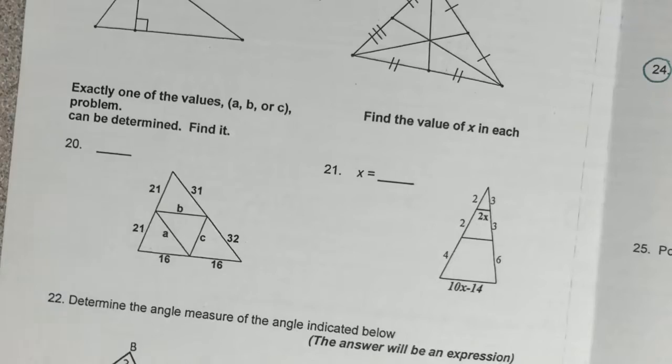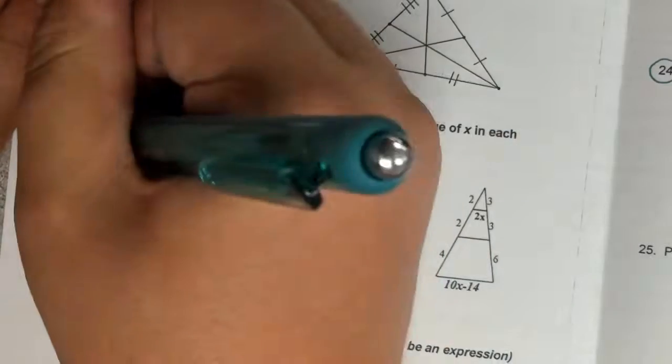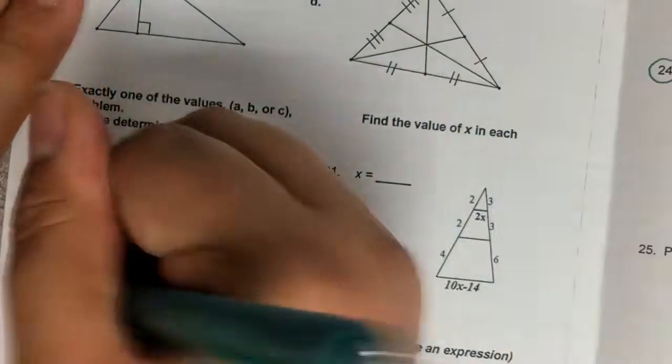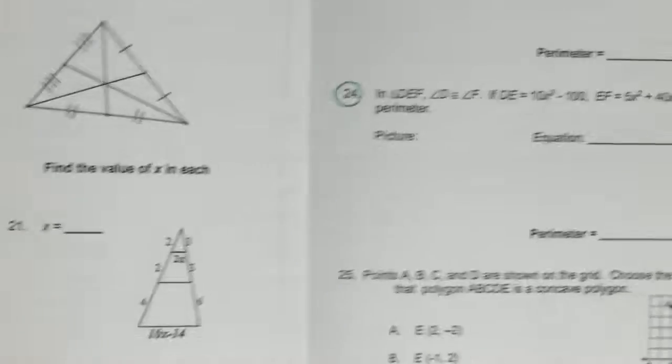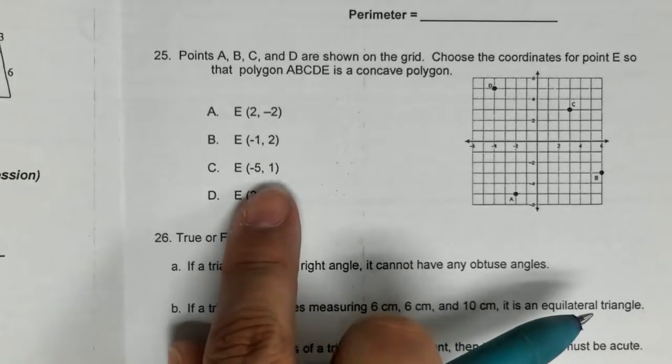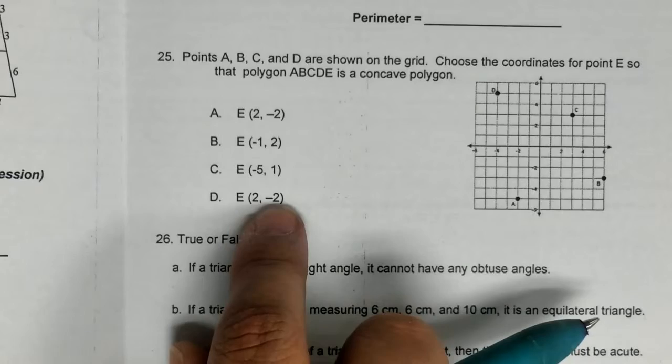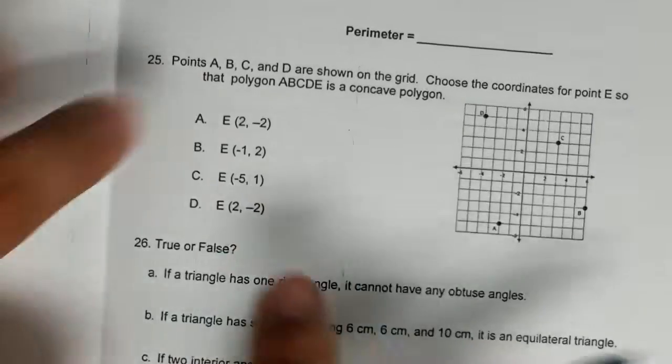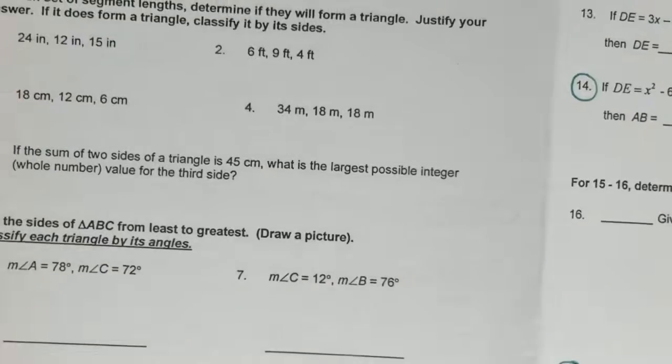Anybody want me to go over 20? Everybody today is asked about 20. Did we get to that? Maybe we don't know we need it. And I'm going to go over 22 as well. I will say number 25 is multiple answers. If you got to that question and you're like, I don't know why A and D are the same. But okay. So if you want me to go over any more as we're going through, just let me know.